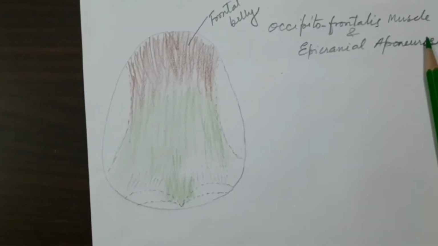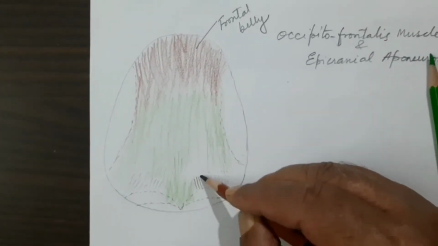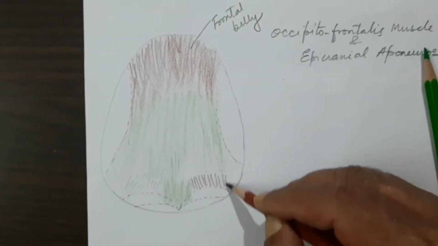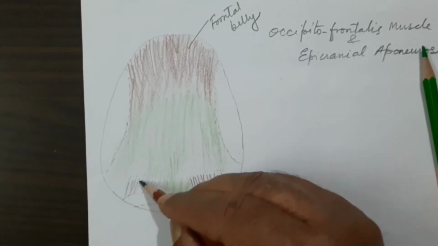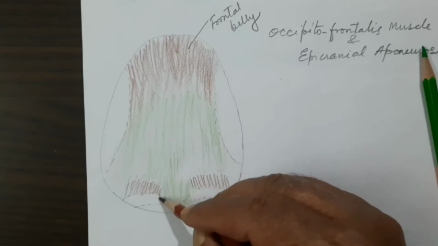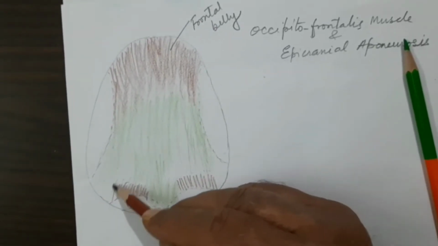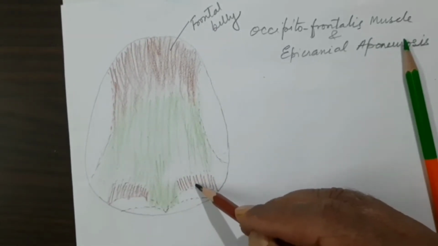then the second belly, known as the occipital belly, will arise from the lateral side of this highest nuchal line. There are two nuchal lines, superior and highest.